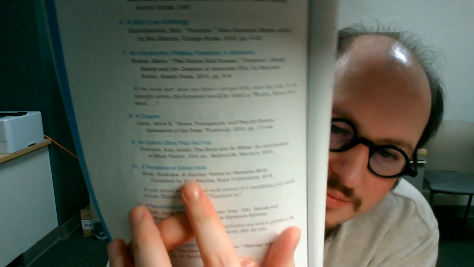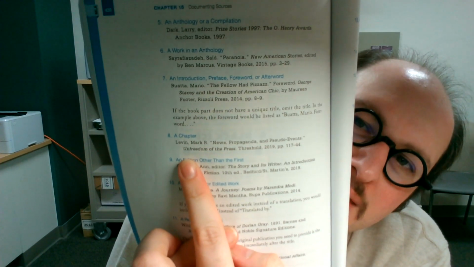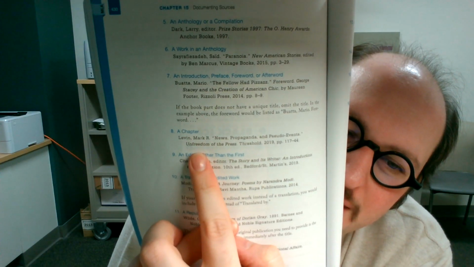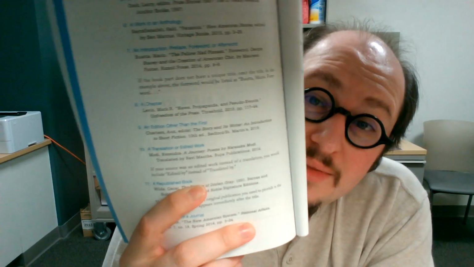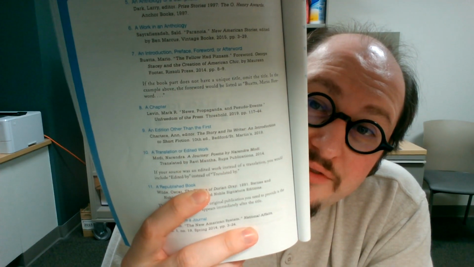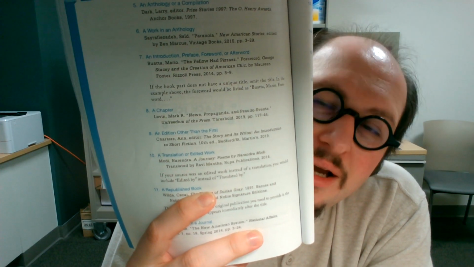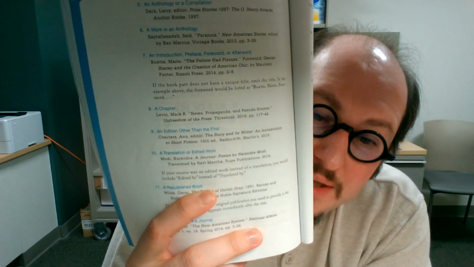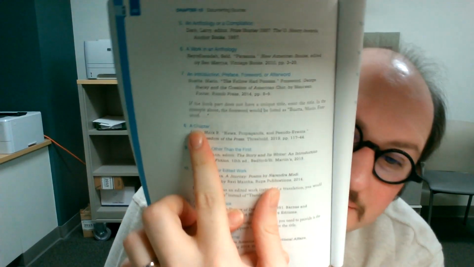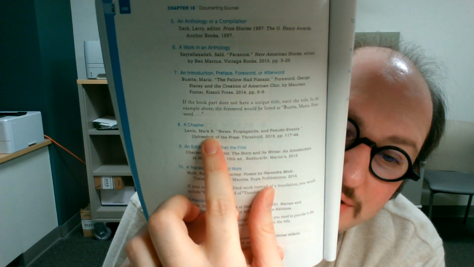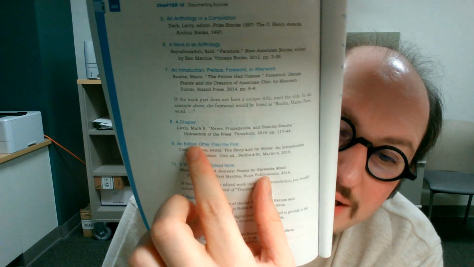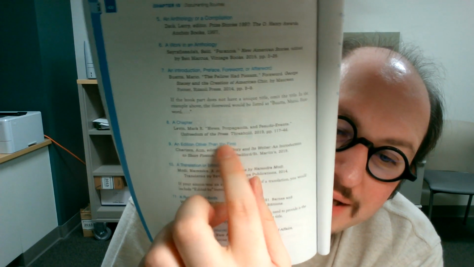thing itself, if we take a look at this one for a chapter, you have a model of that entry, which is very useful if you know what this information means. What we don't have is the standard template bit where it would be like last name, comma, first name, title in quotation marks with period, title of the book in italics, whatever it is.